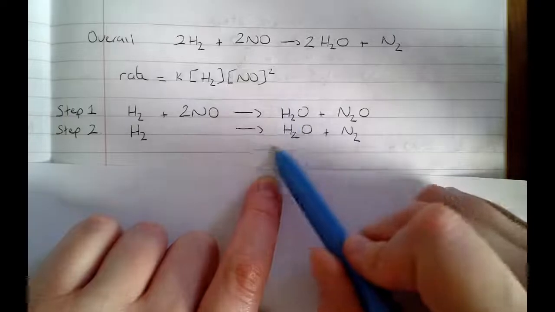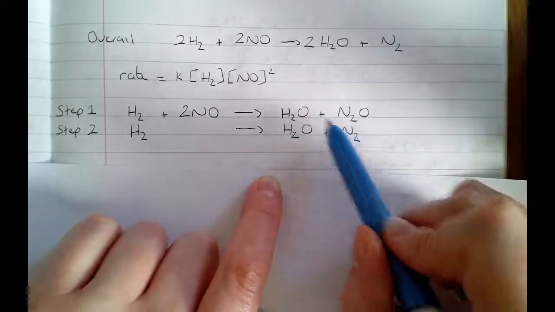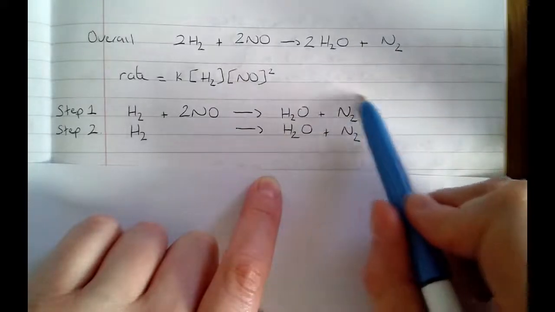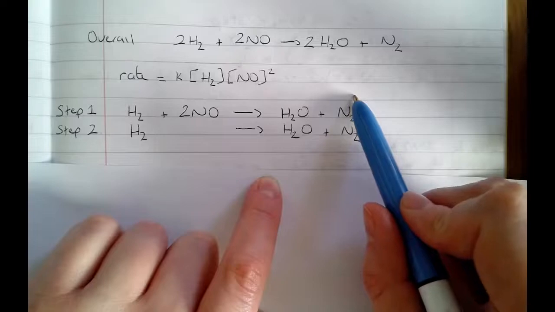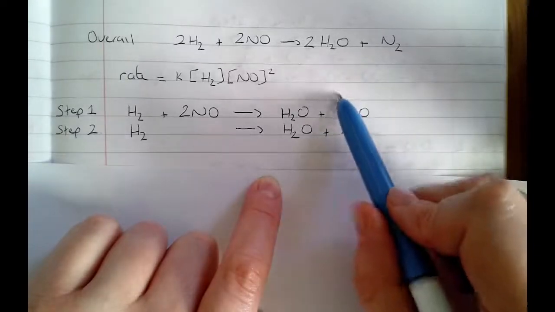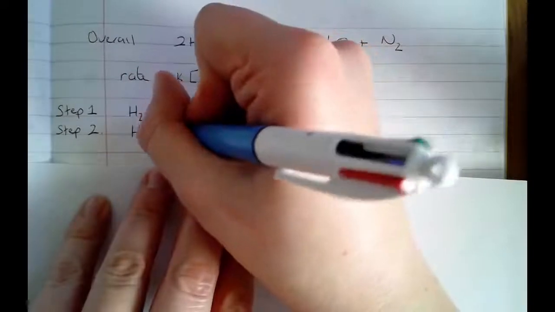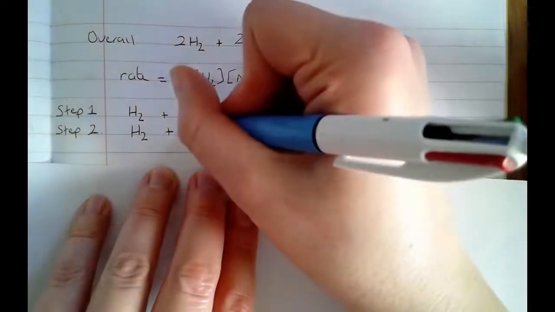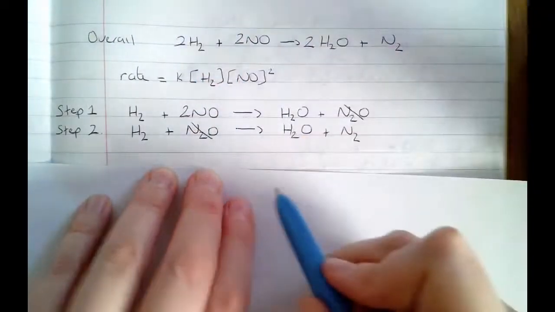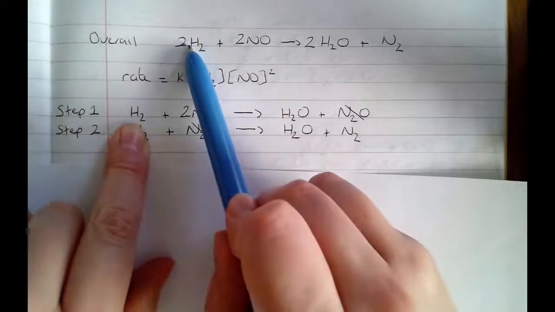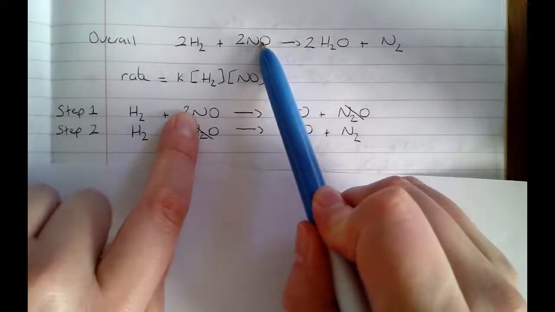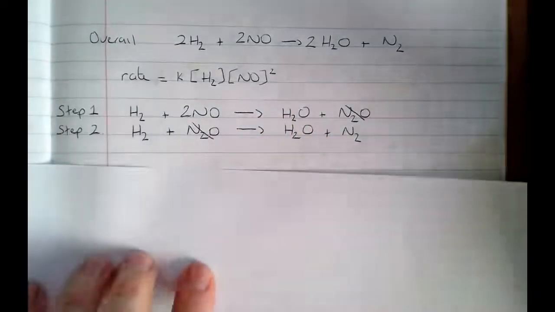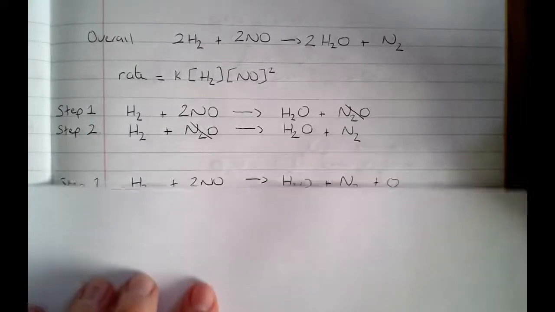So now I've got the 2 molecules of H2O on the right hand side, and I've got the 1 molecule of N2 that I need. But I've also got something else. I've got N2O, which I do not want in my overall equation. If I want to get rid of it from the product side, then I need it on the reactant side. So if I just put N2O over here, now I can cancel my N2O with my N2O. I've got 2 molecules of H2, which matches. I've got 2 molecules of NO, which matches, 2 molecules of H2O, which matches, and I've got my 1 molecule of N2. So that will be an acceptable answer.